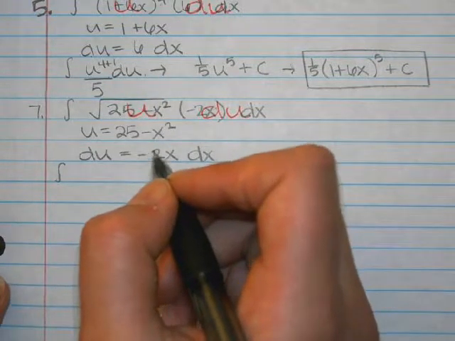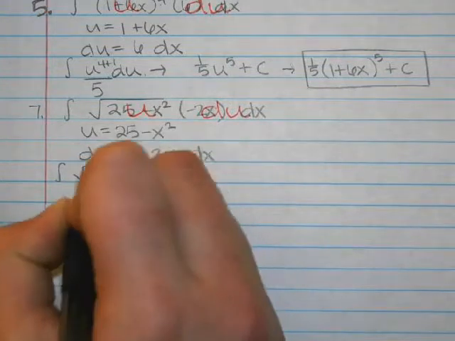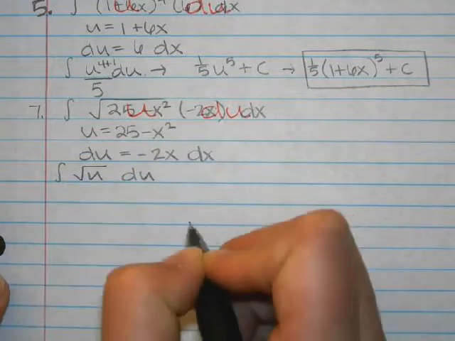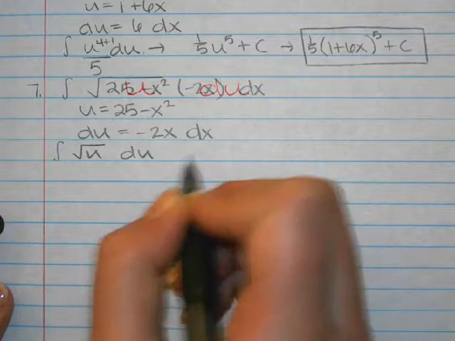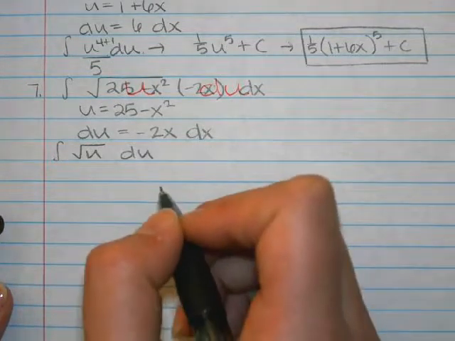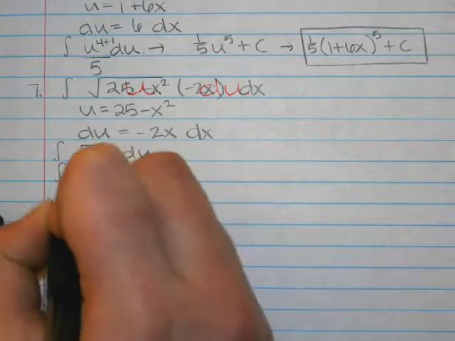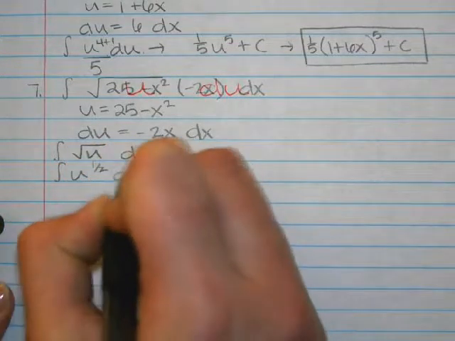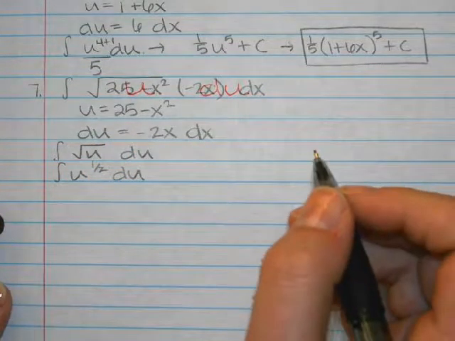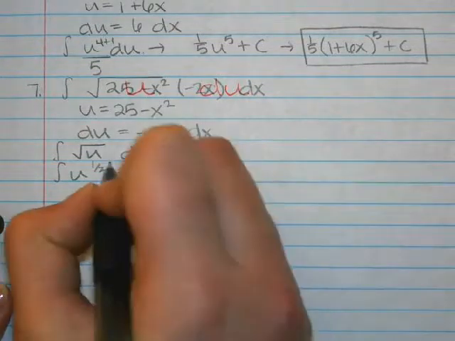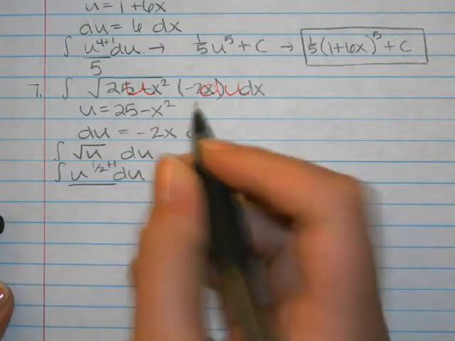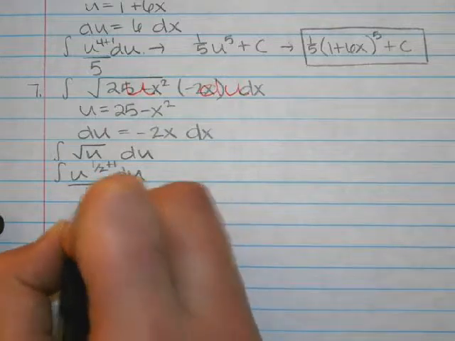So that's going to leave us with the square root of u du, and I need to rewrite that so that I can deal with the exponents. So what should I write? Square root of u is u to the 1/2 du. And then 1/2 plus 1, so plus 1, divide by 3 halves.